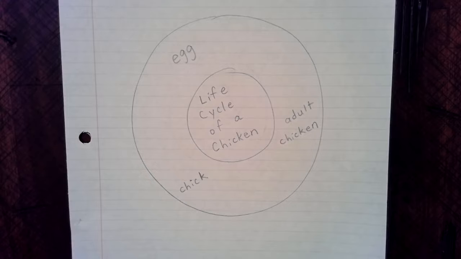We were going to include that during the life cycle, the chicken is going to start out as an egg. Then it develops once it hatches into a chick. And then after a few months, it becomes an adult chicken.